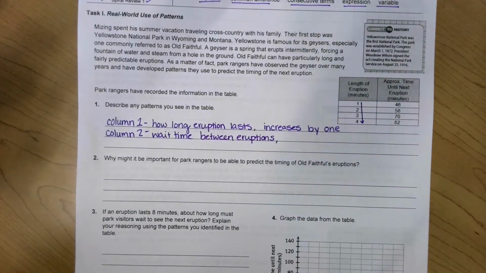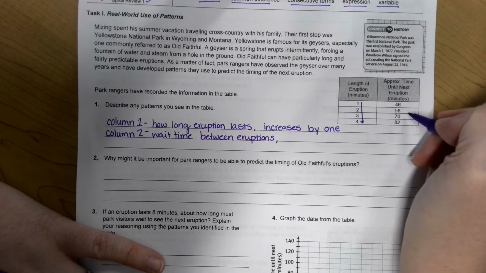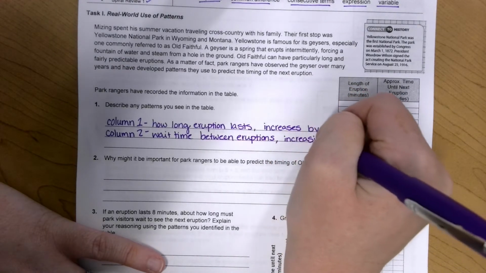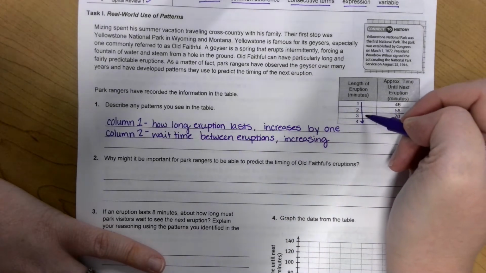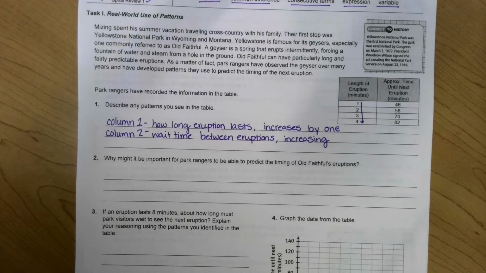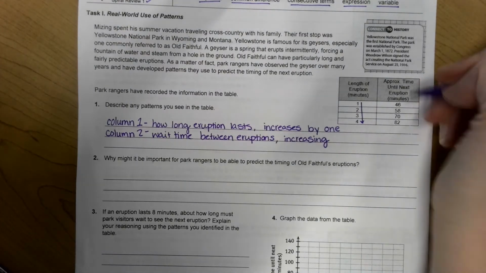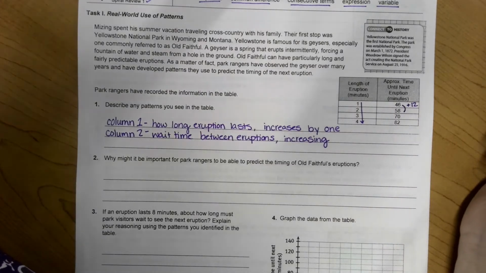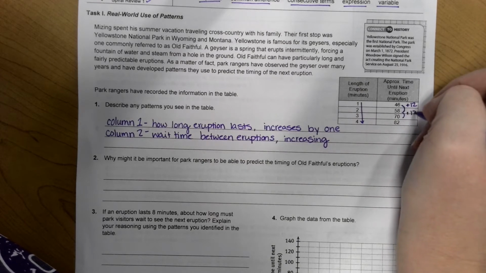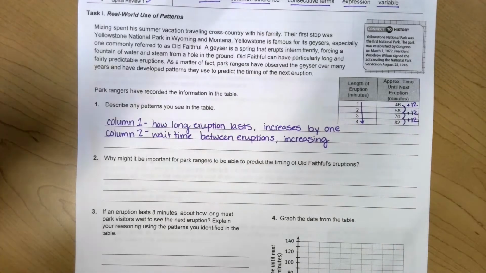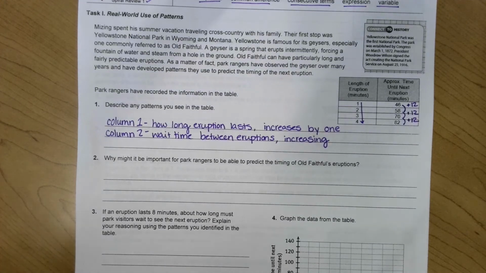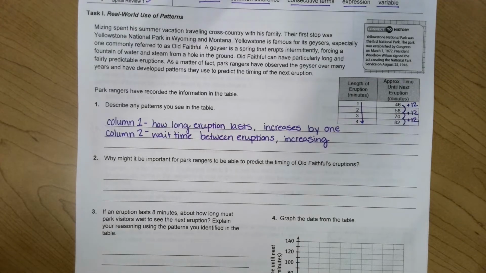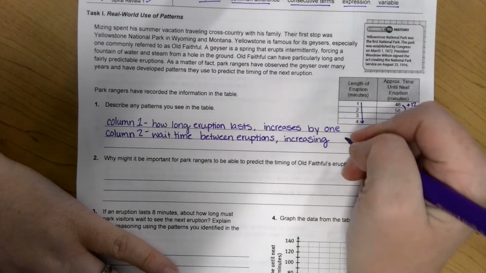And is it increasing or decreasing? Well, let's see, we go from 46 to 58 to 70 to 82, so it is increasing. And what we noticed here was this was increasing by 1 each time. It didn't skip numbers. This one, let's see, does it increase by the same amount each time? So to get from 46 to 58, that's an addition of 12. From 58 to 70 is also an addition of 12, and it's also an addition of 12. So what we can safely assume right now is that the wait time between eruptions increases by 12.